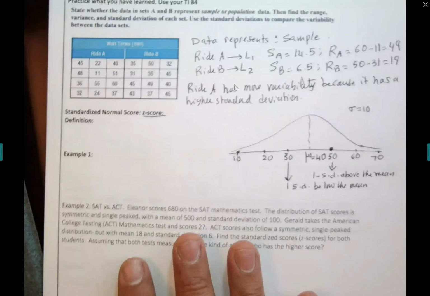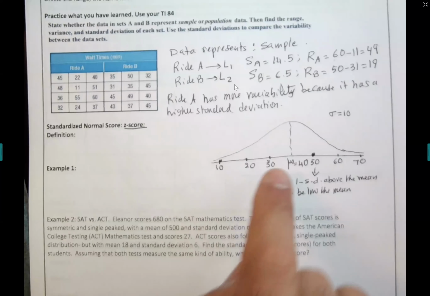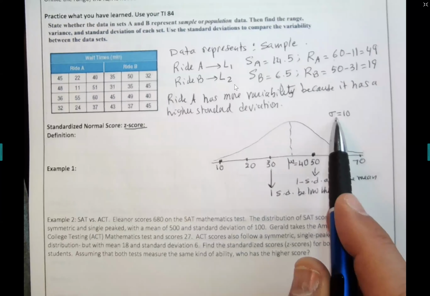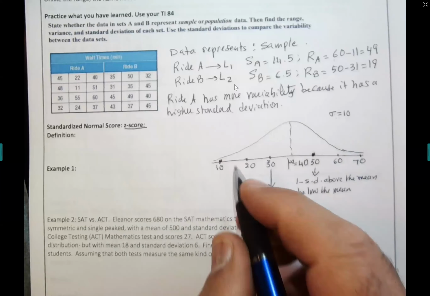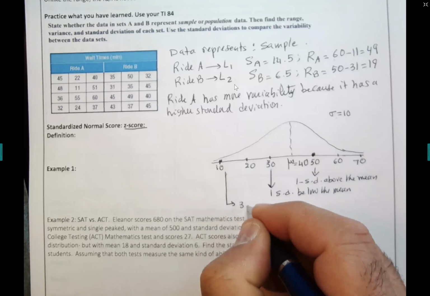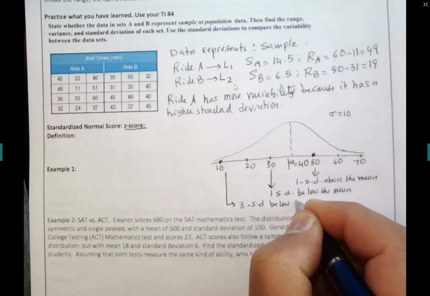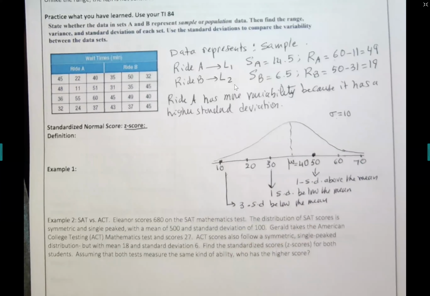What's happening, just around the mean. So the difference between 10 and 40 is 30. And 30, how many standard deviations is this? Each standard deviation is worth 10. So would you guys agree with me if I put this statement here? This is 3 standard deviations below the mean. Yes. Okay, so that's a 3. Each standard deviation is worth 10, so 3 times 10 is 30.